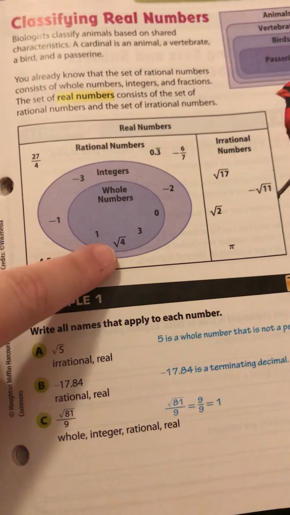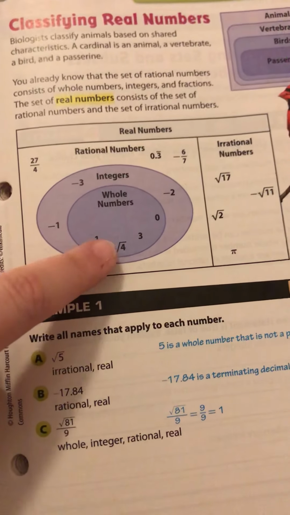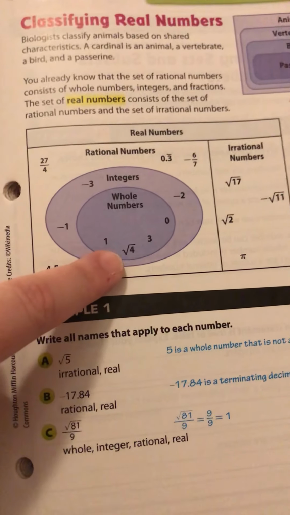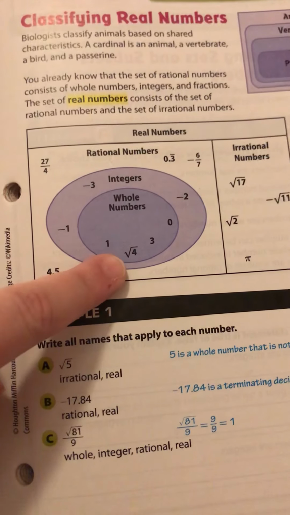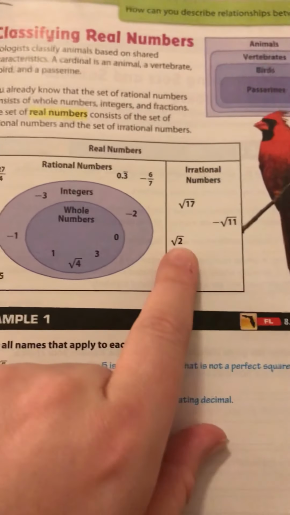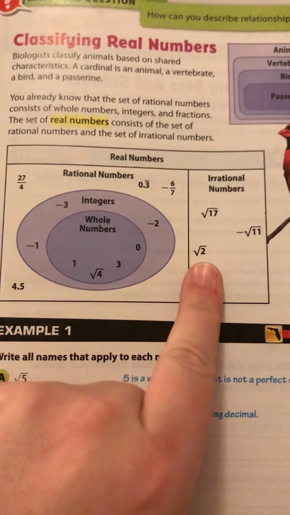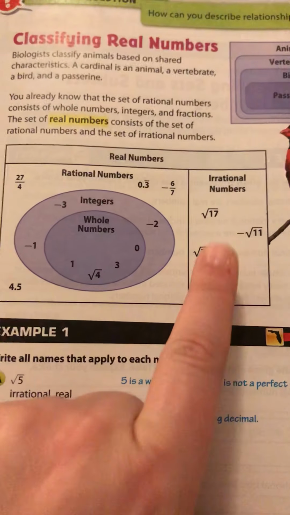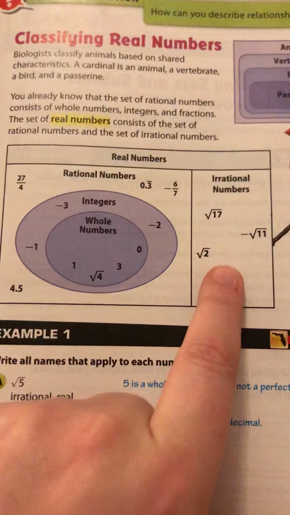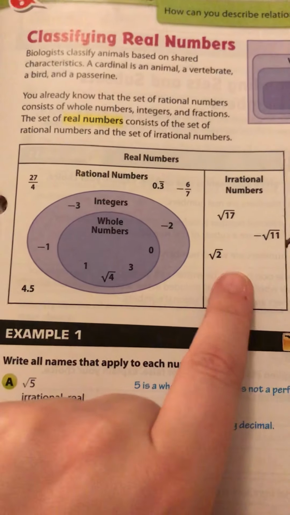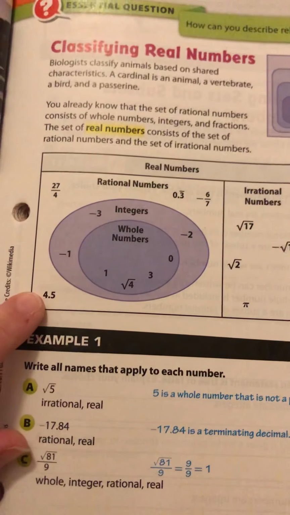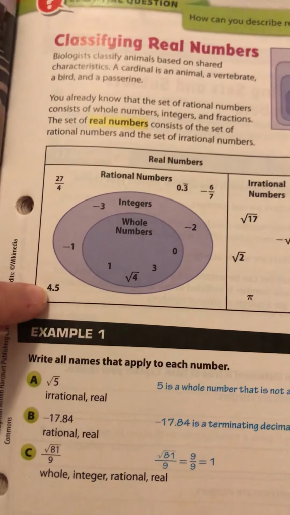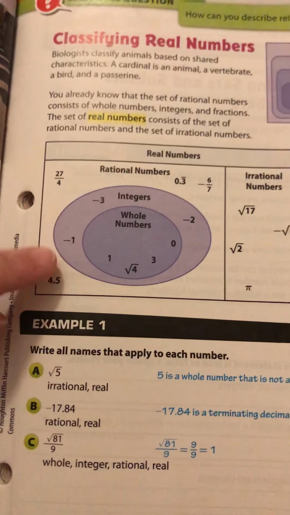Now let's think about this. What's the square root of 4? So what times what equals 4? Well, in this case, it's 2. That's why that happens to be a whole number. Whereas here, if you had done the square root of 2, you would get 1.4 something. It's not a repeating number. It's obnoxious. That's why it's irrational. But if it's something that we can write as a fraction or a nice friendly decimal, then it's a rational number.